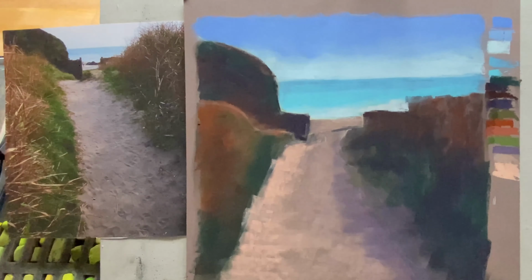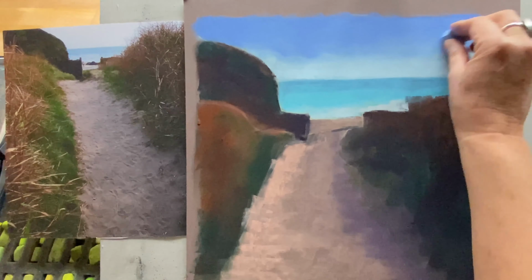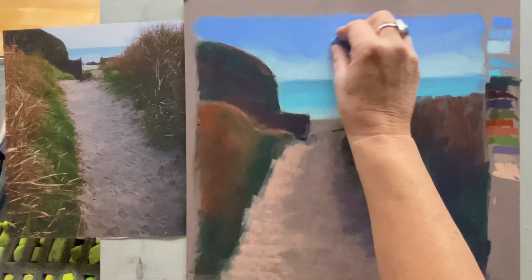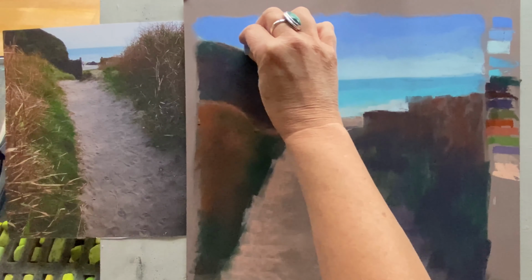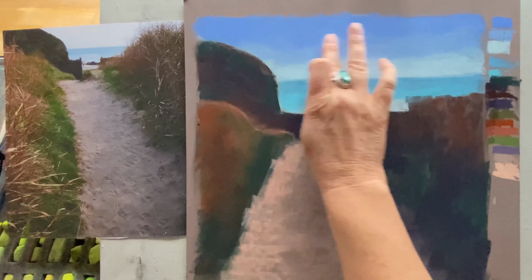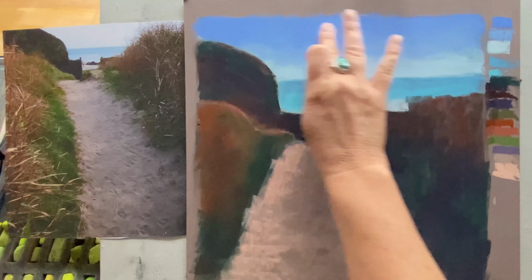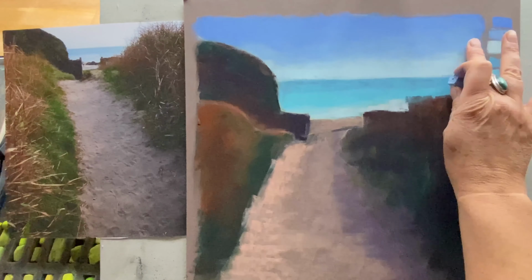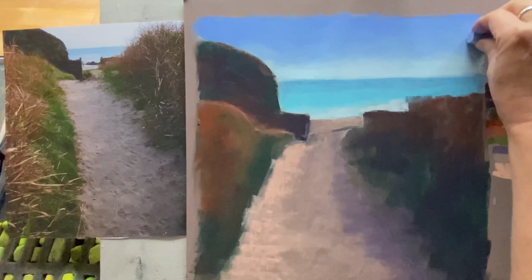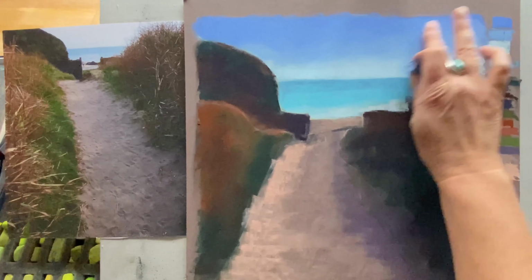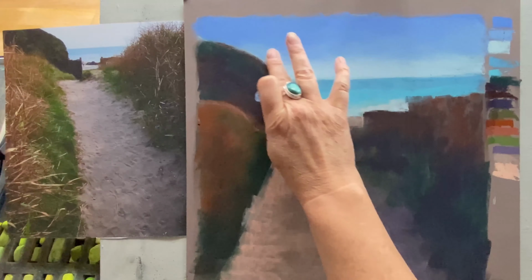So I've gone in with my BV10, that was. Now the BV9, just to merge it down, really to meet that cooler colour at the bottom. That's it.